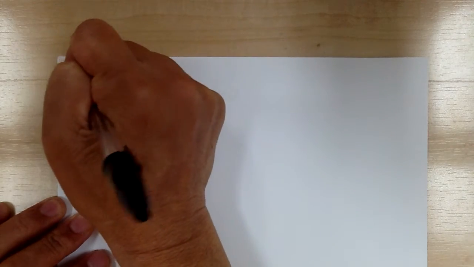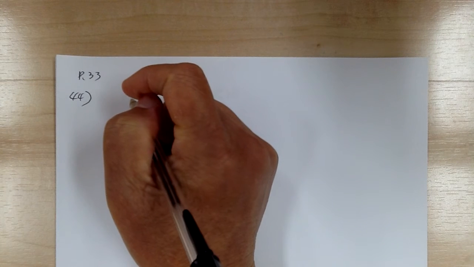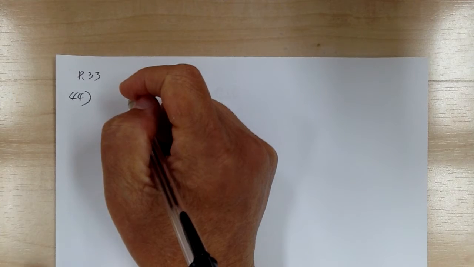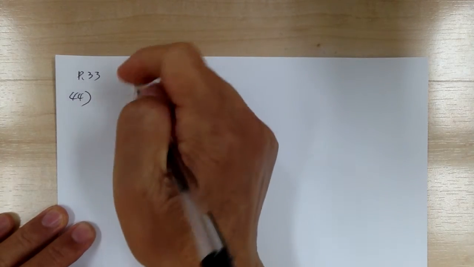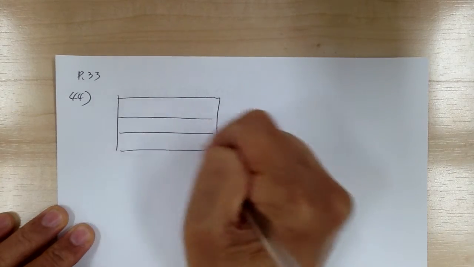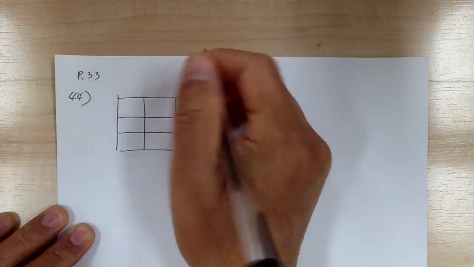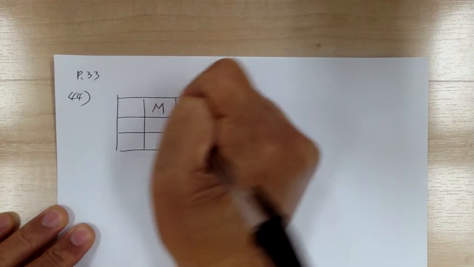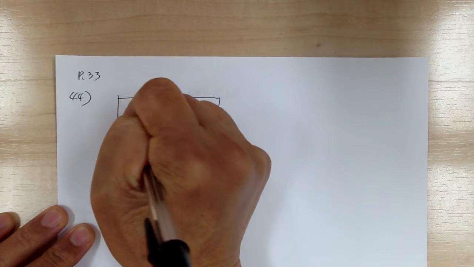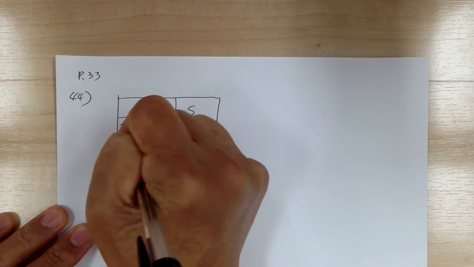Let's go to page 33 and start with number 44. So let's read through. This is the job problem. You can go ahead and put in a table to organize the information. So a man and a son doing the job. This is the time and this is the rate.